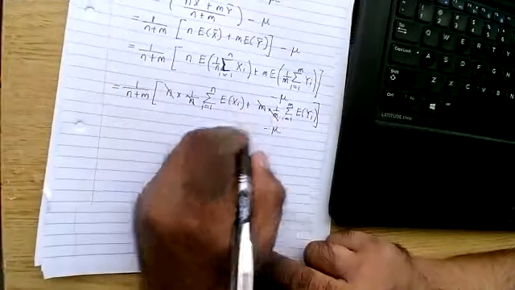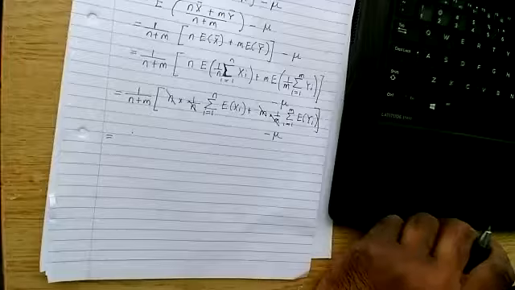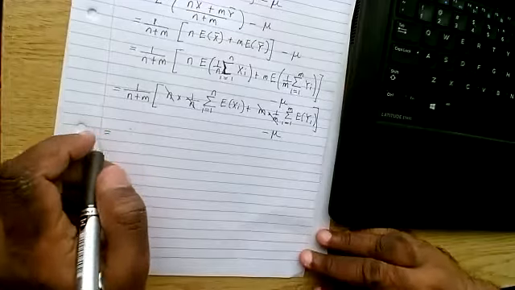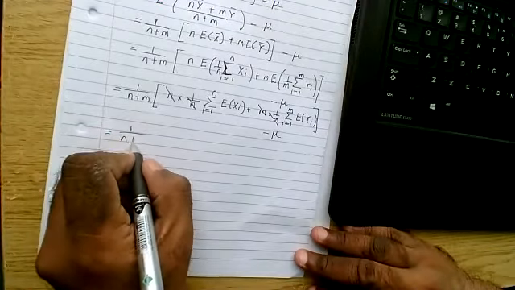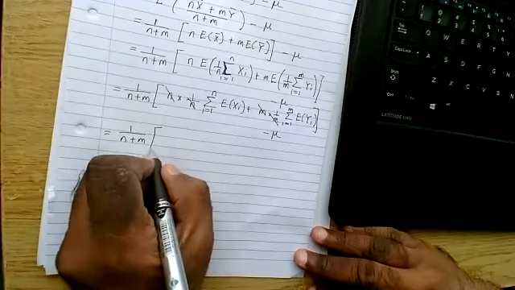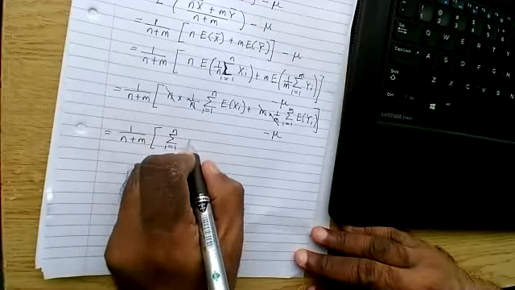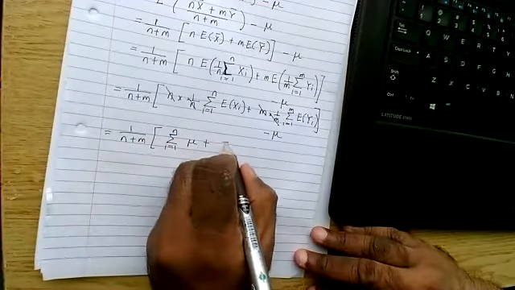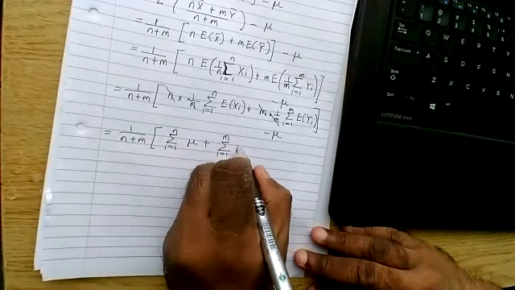Okay, these two guys cancel out. And the expectation of xi we know is mu. And the expectation of yi we know is also mu.